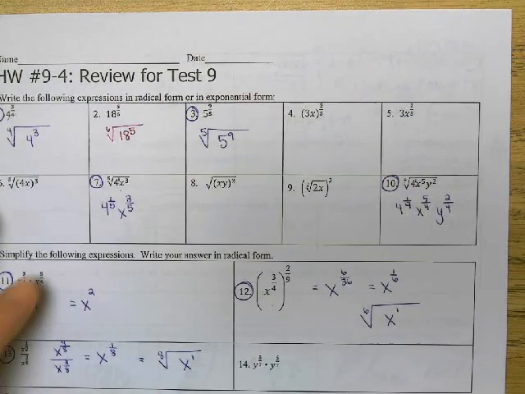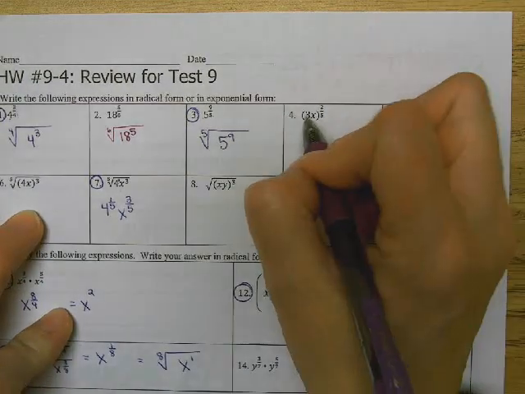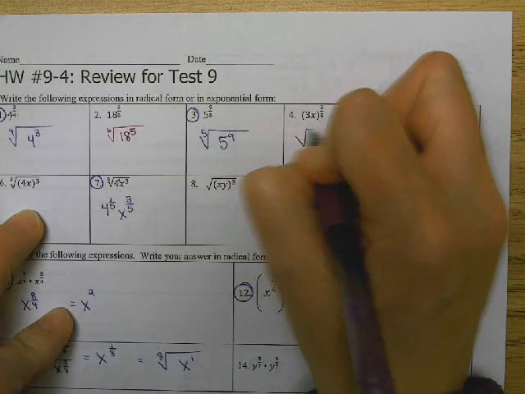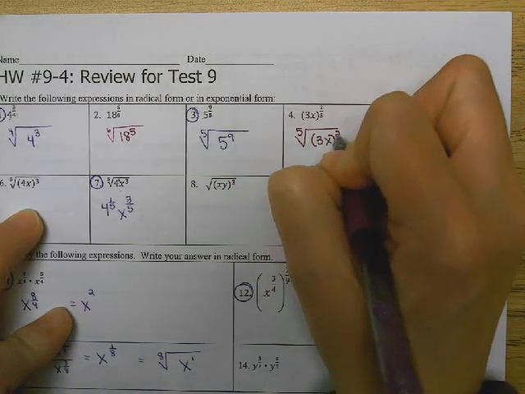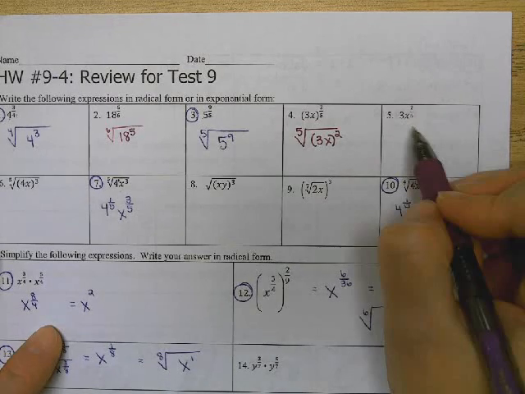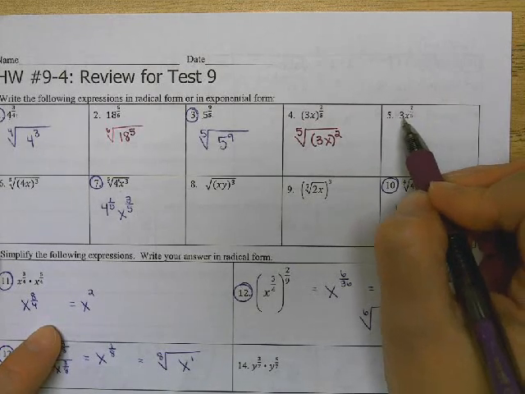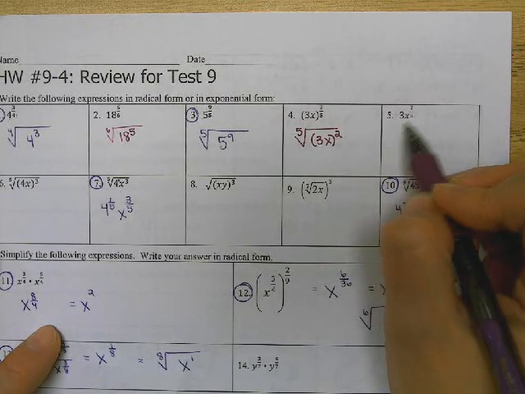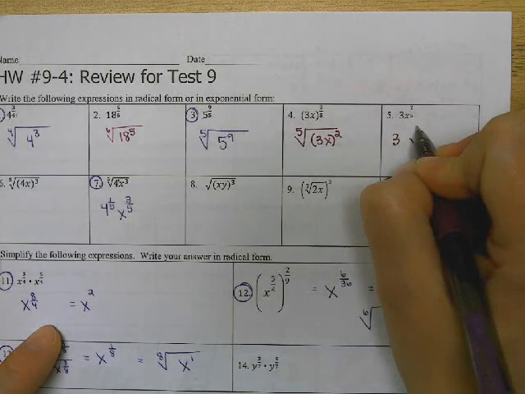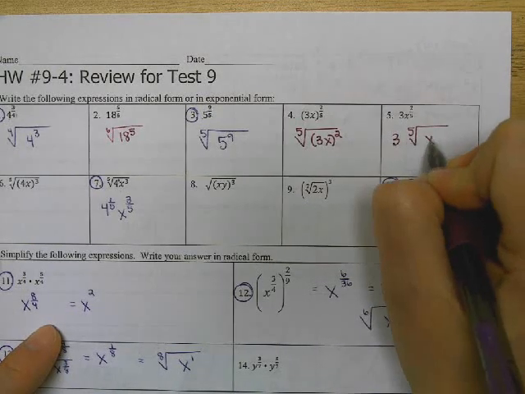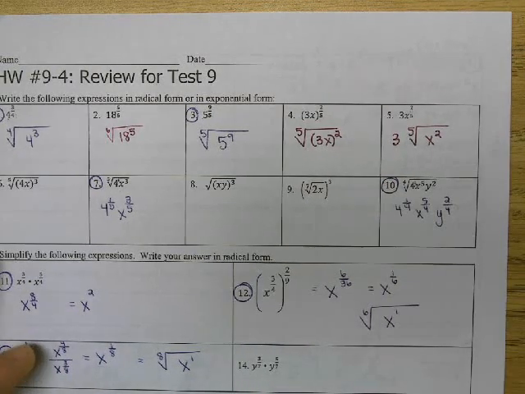So the numerator becomes the power it's being raised to. So 3x to the 2/5, 5th root of 3x squared. This one's a little different. The 3 is not included in the 2/5, so the 3 is going to go on the outside, and you're taking the 5th root of x squared.